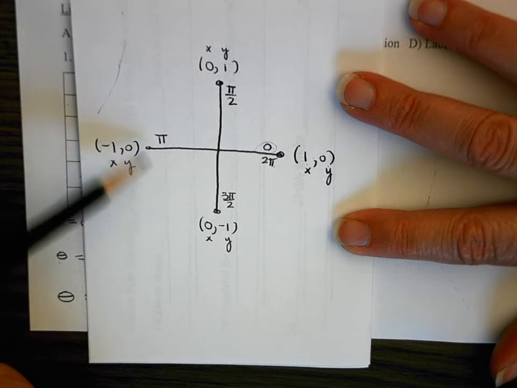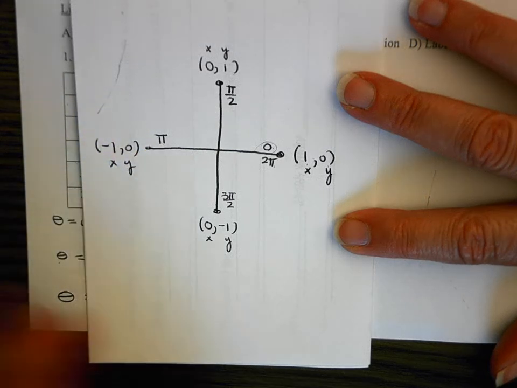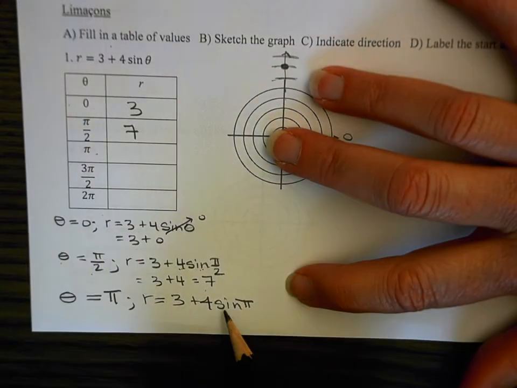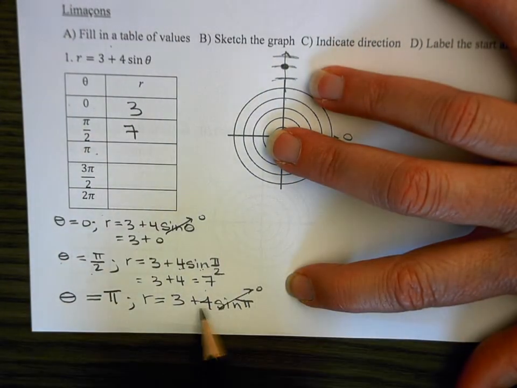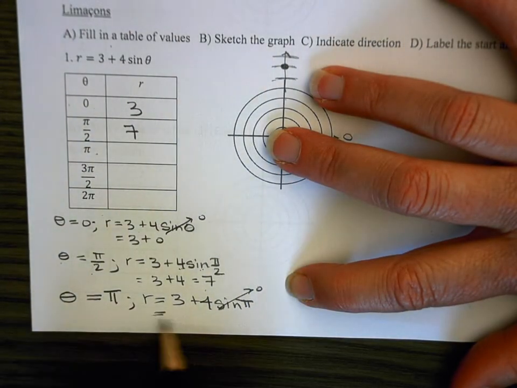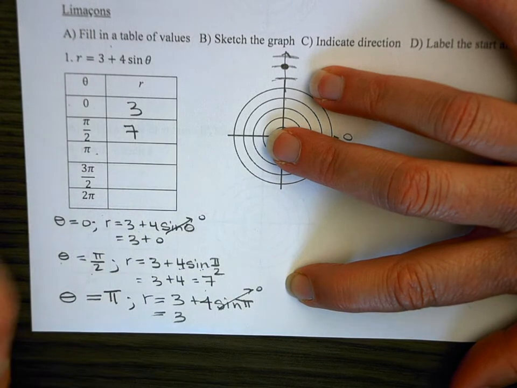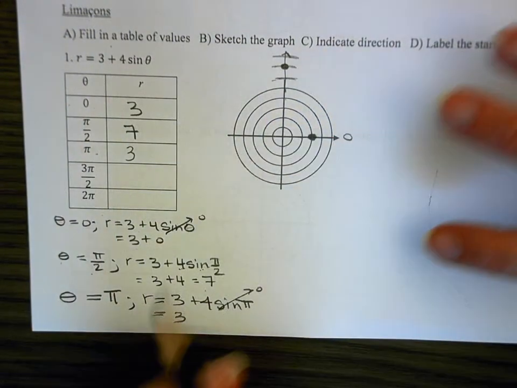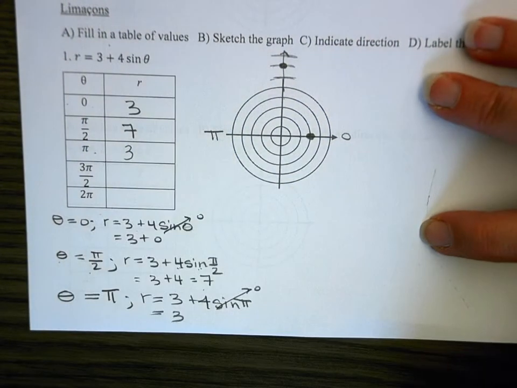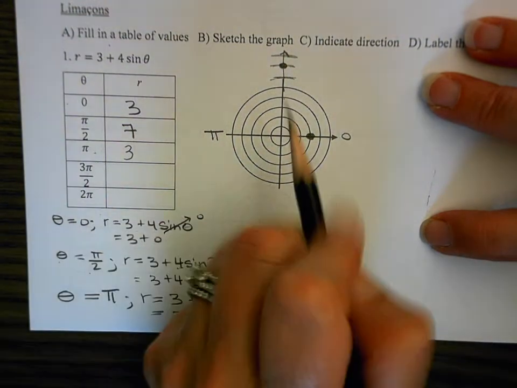So sine of pi is my y value, which is 0. So sine of pi is just 0. 4 times 0, of course, is 0. So that would be 3. So when we get to pi, over here, I would go out 3 units, towards it because it's positive.